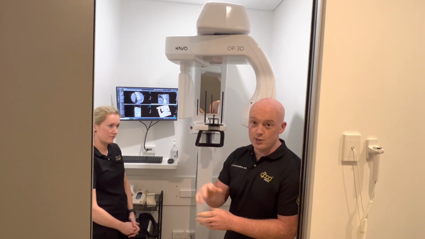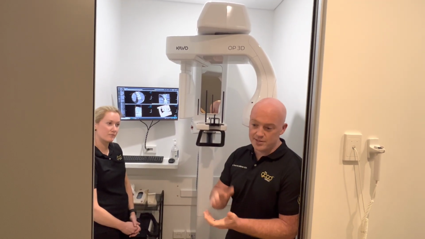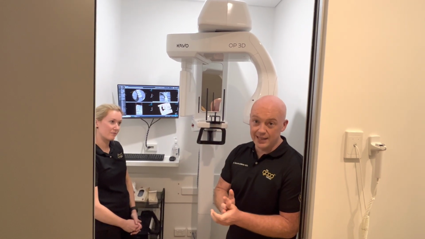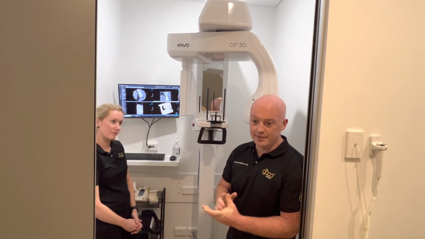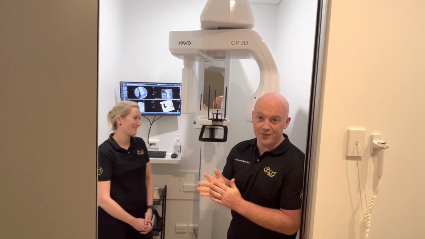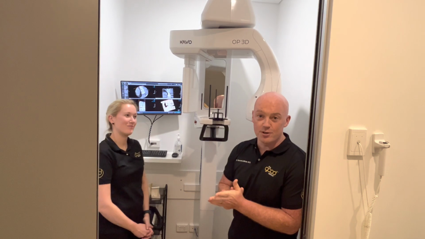Had a real close look on the CBCT. It appears that the actual root is right into the lingual bone. Saved your bacon. Saved my bacon. Off the patient goes to one of the local surgeons.